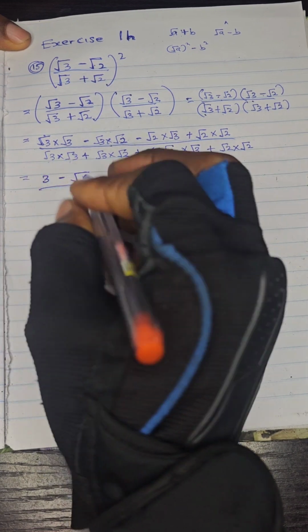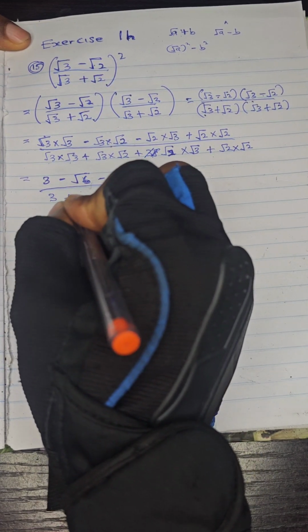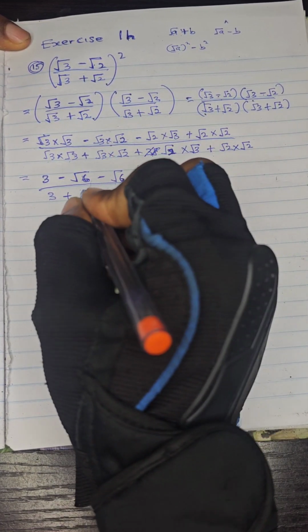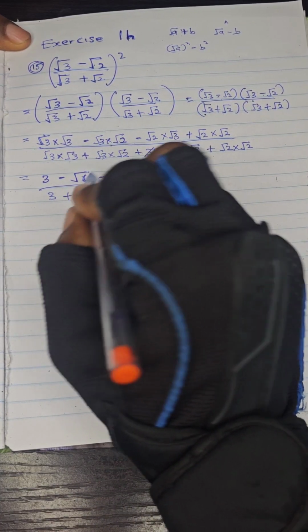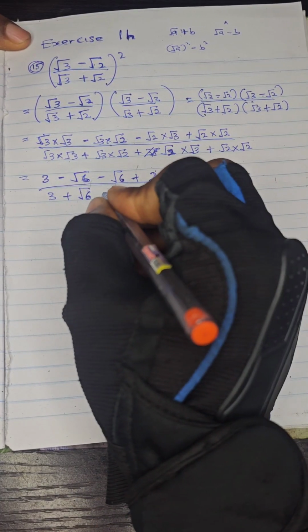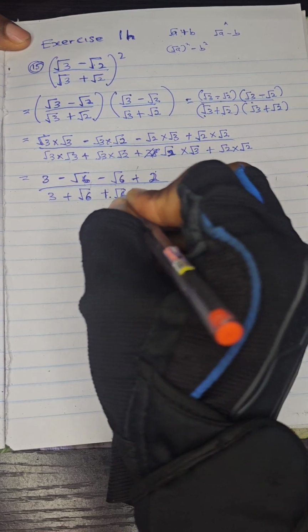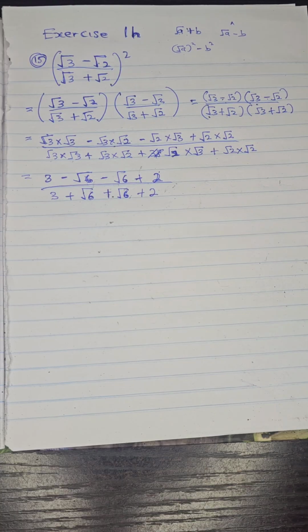Come under, this one is multiplying itself, so it gives us 3, 2, plus this one is root 6. The surds are multiplying themselves, that's why we are getting this root 6. The same thing applies here, plus root 6 plus 2.